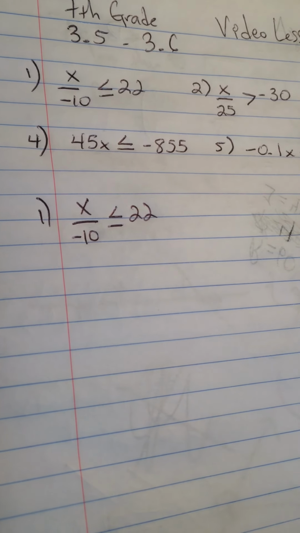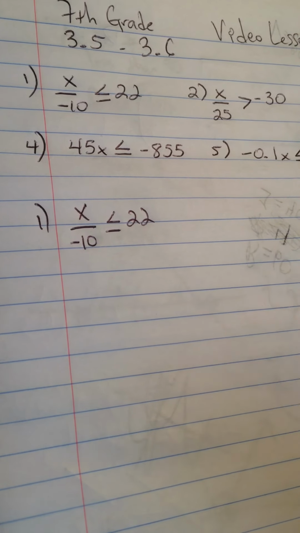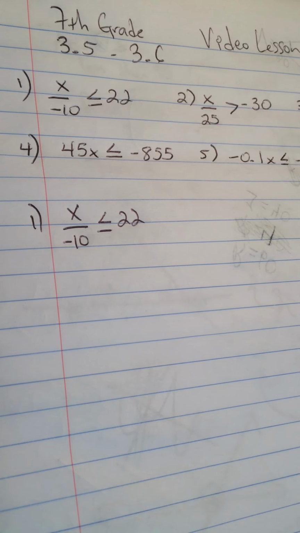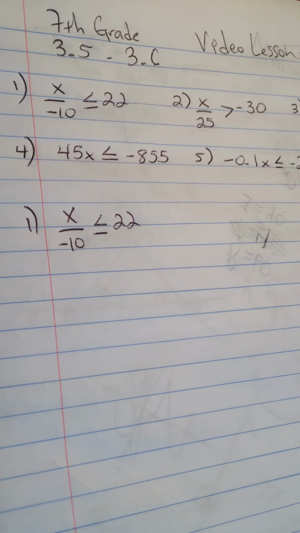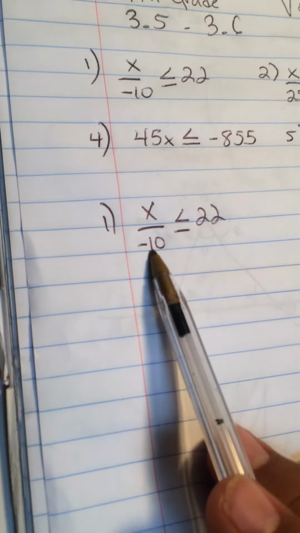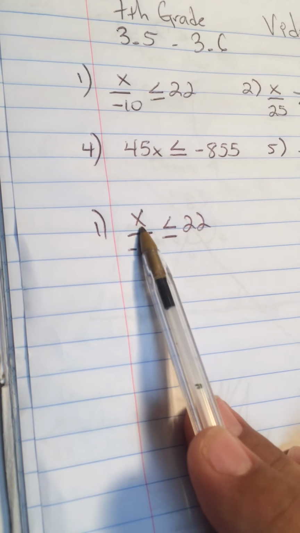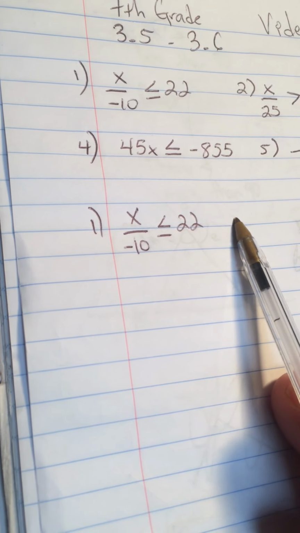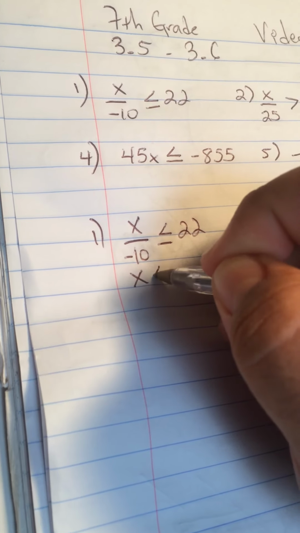Remember when we worked on subtraction and addition, depending on what we have present in the exercise, we're going to choose an operation to simplify the variable. This minus 10 here is dividing the variable. So if I want to switch it to the other side, I need to change the operation. This number is dividing, so I move it to the other side, multiplying.